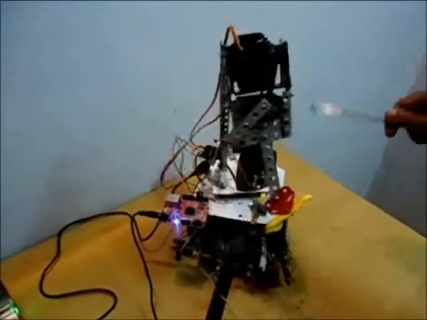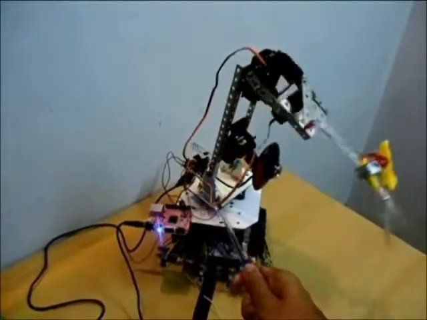This robotic arm will be able to move in X-axis, Y-axis, and this will be able to cut the ripened fruits.